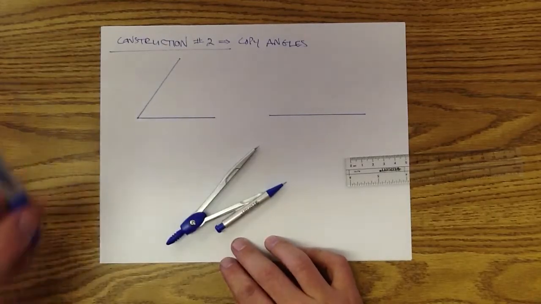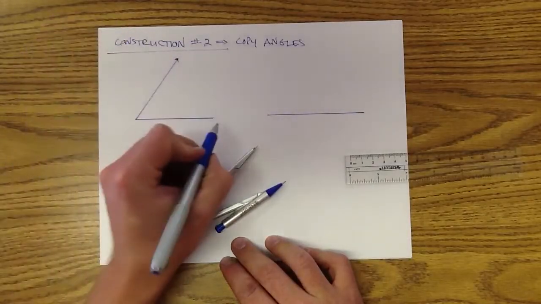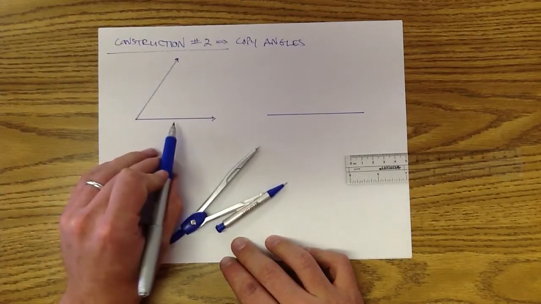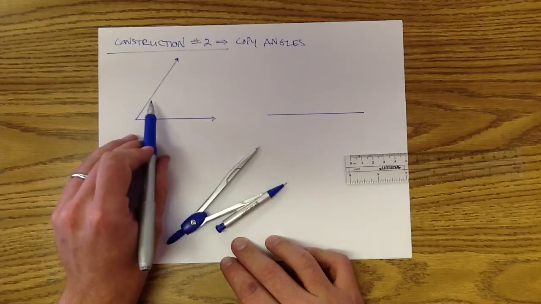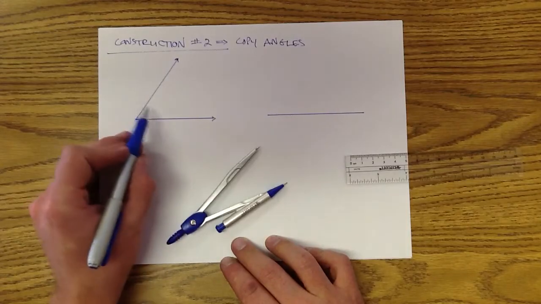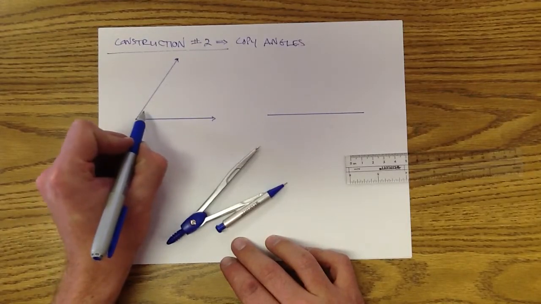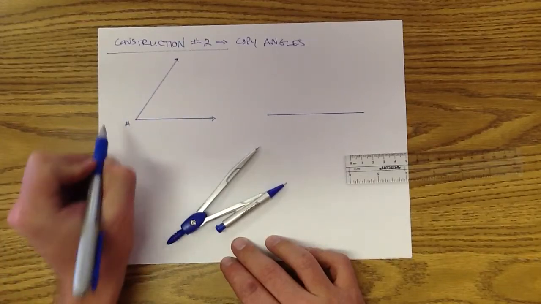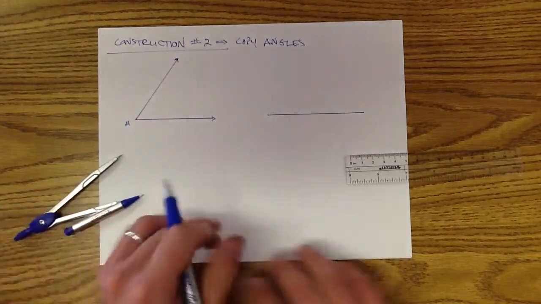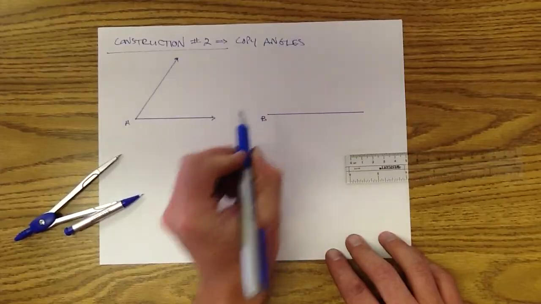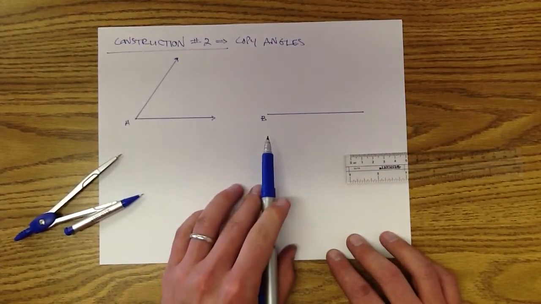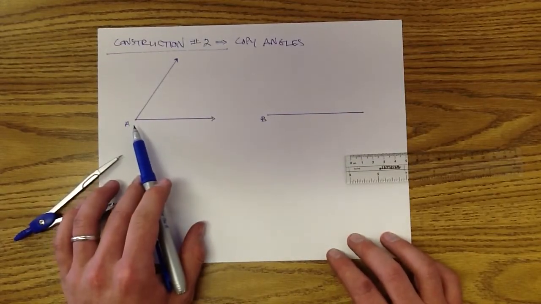It has two sides, so if we continue this on, this is one side of your angle, this would be the other side or leg of your angle. And the measure in between here makes up the angle. So if we call this angle A, we want to create angle B over here such that the measure of angle B is the same as the measure of angle A.